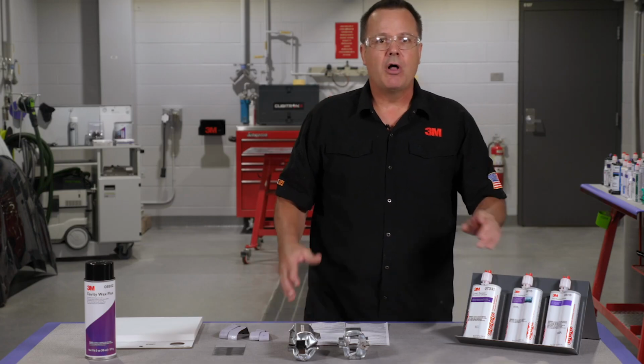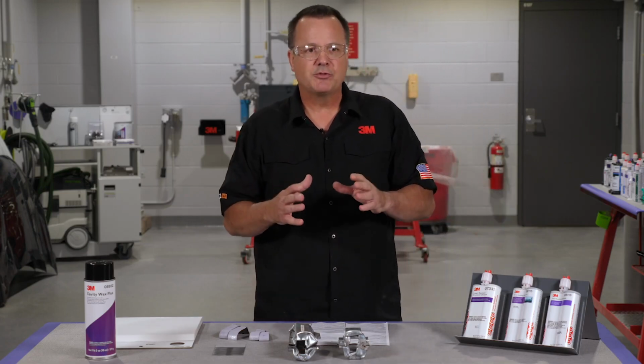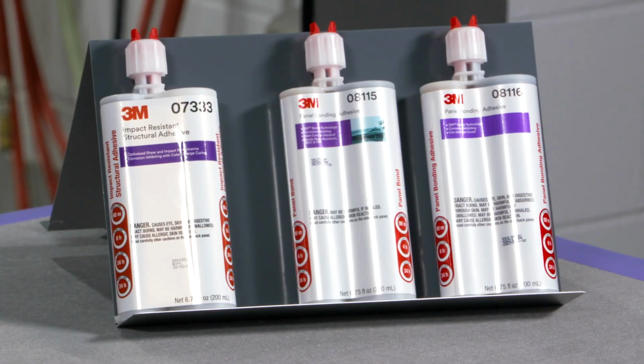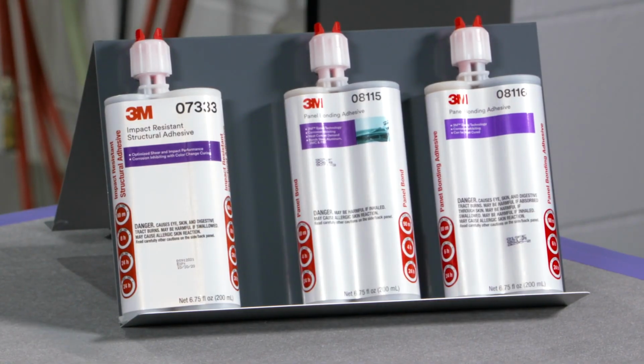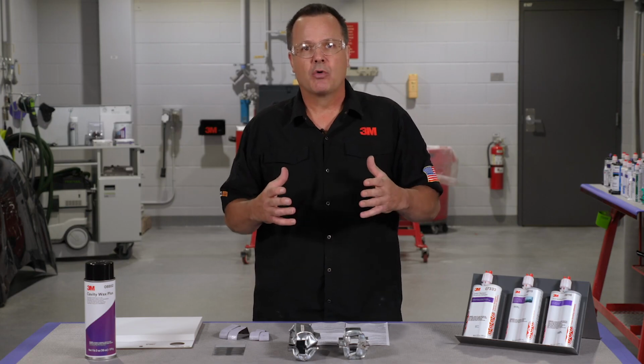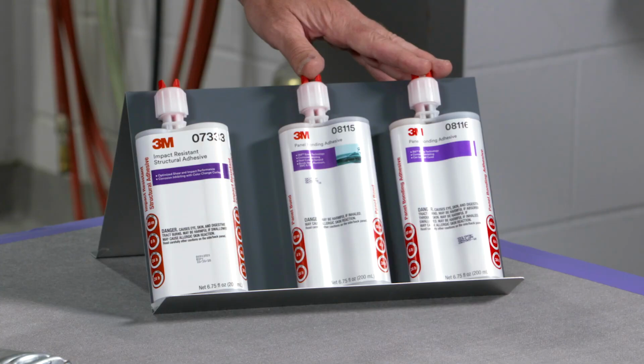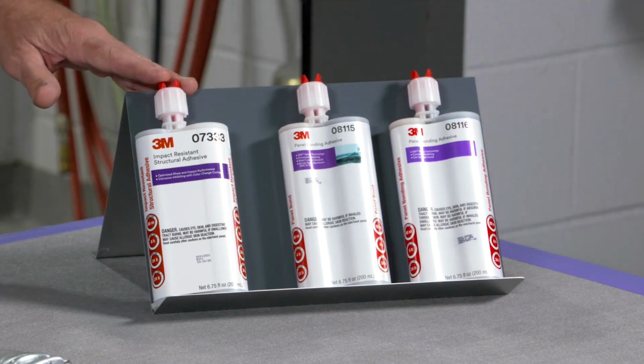Number two, they all contain glass beads. Those glass beads are in that product to guarantee us a minimum bond line thickness so we can't squeeze all the adhesive out if we happen to over clamp. Number three, they all have corrosion inhibitors. So you should be very confident about using these products, and if they're applied correctly and you cover all the bare metal, you should not have any corrosion issues even years down the road. So again, a lot of similarities between these products to begin with.